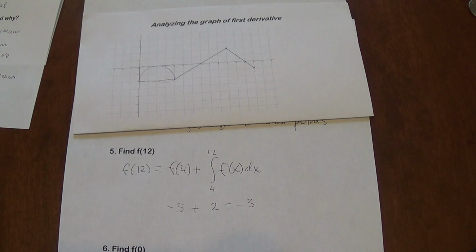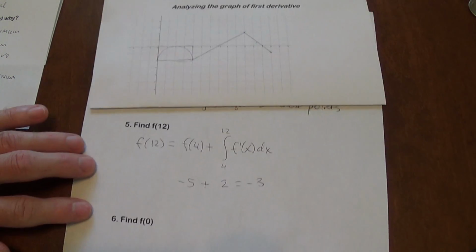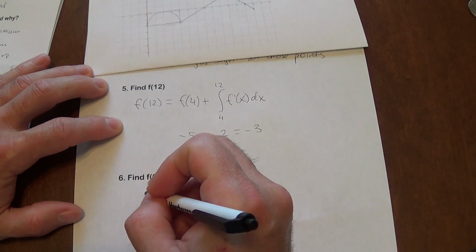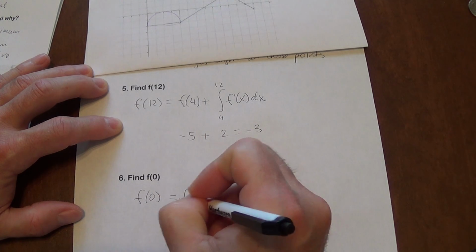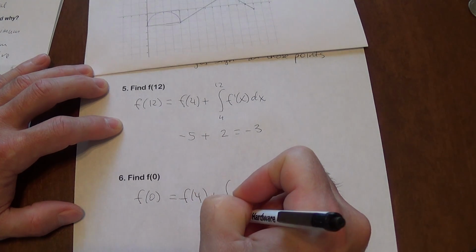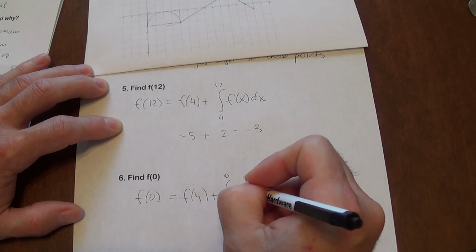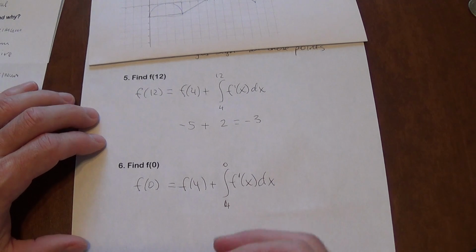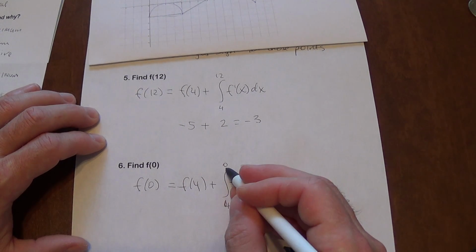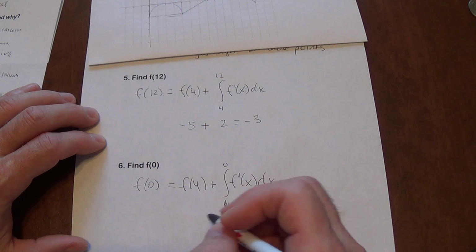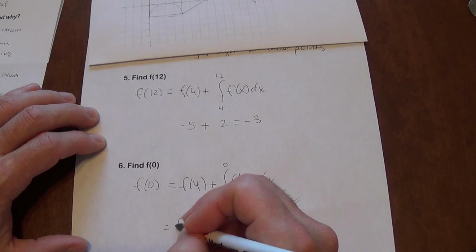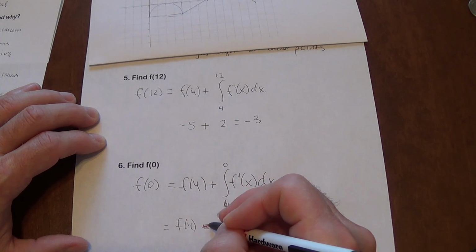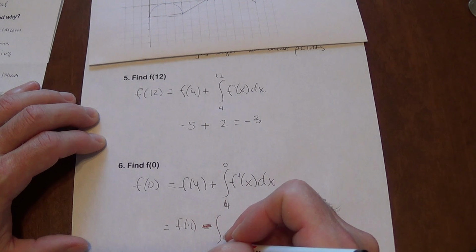Okay. Now we need to find f of 0. So since f of 4 is the only value that's given to us, we're going to have to use that. So to find f of 0, we're going to do f of 4 plus the integral from 4 to 0 of f prime of x dx. So this is the same setup that we used for the previous problem. Here's one dilemma. This integral, the limits are inverted, and this sometimes presents a challenge for some students. So let's do this. Let's change this to a minus integral from 0 to 4.